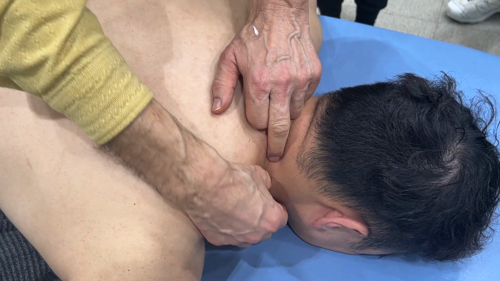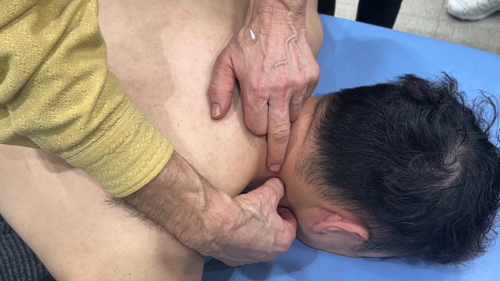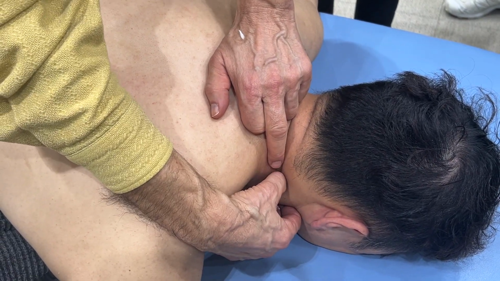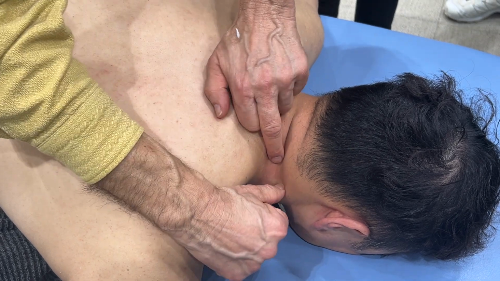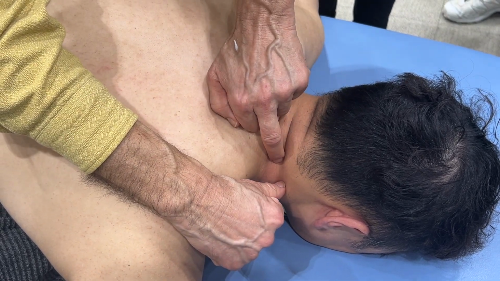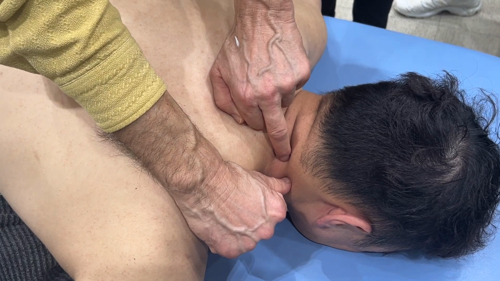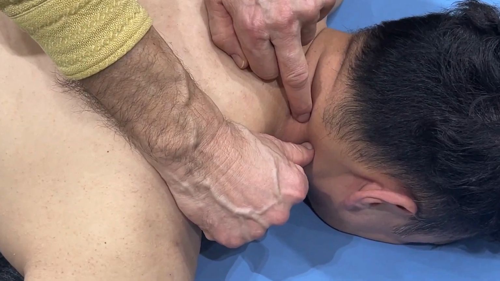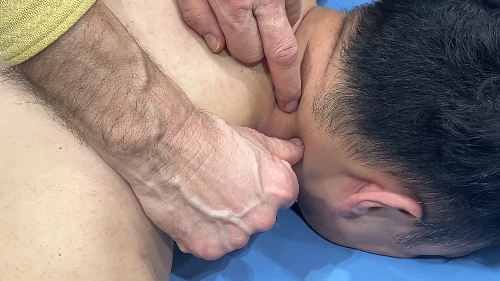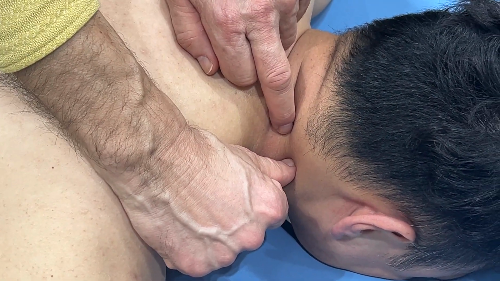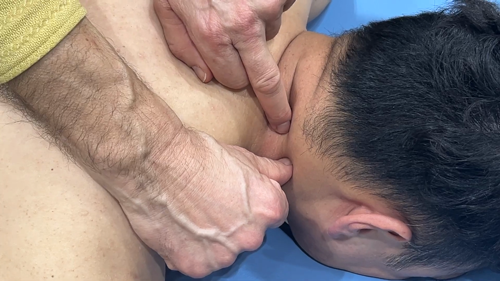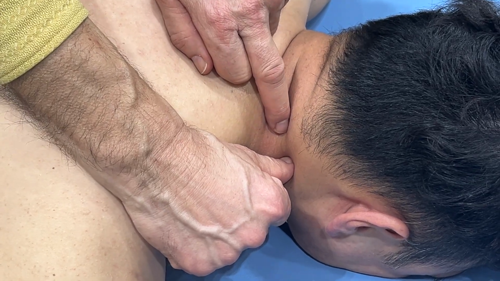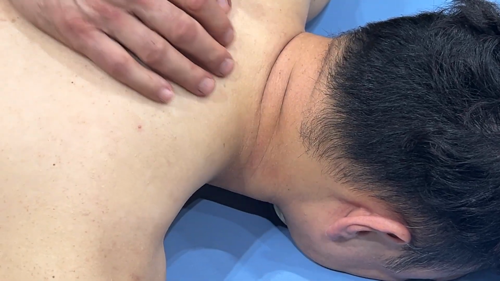And then I will identify the dorsal border of the SCM. Here is the SCM, here is the dorsal border, and here between them is an open space. In this open space I can treat the splenius capitis and splenius cervicis directly. To find where the muscle lies, we need the reference points.